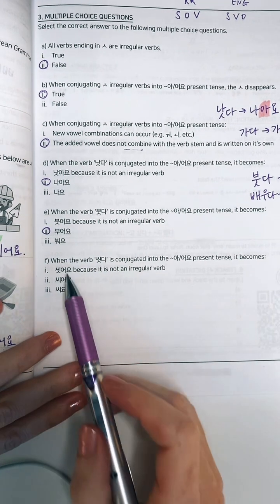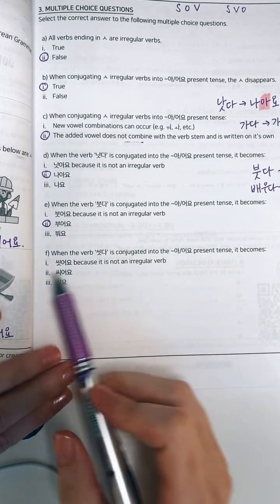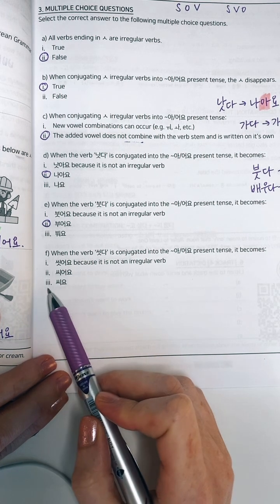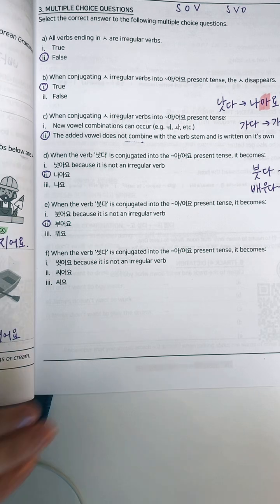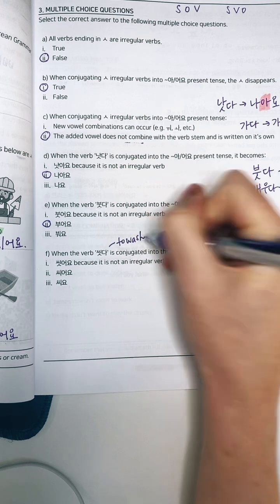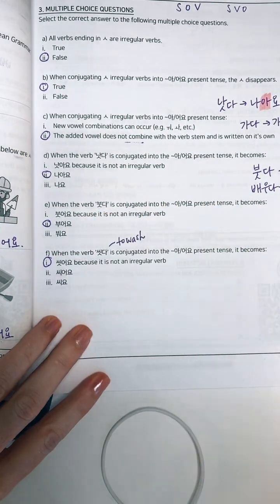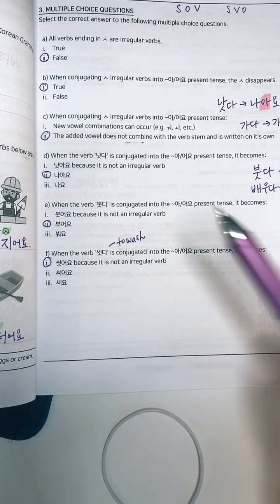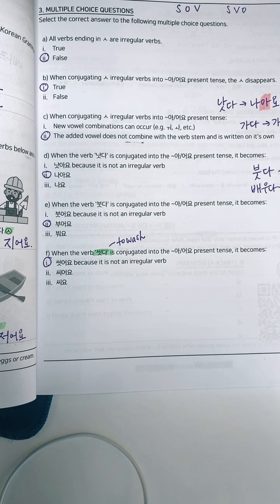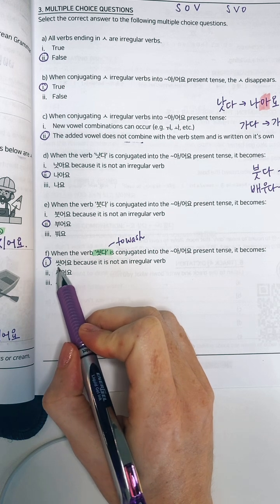So number 2. And F, when the verb 씻다 is conjugated into the present tense, it becomes 1. 씻어요 because it is not an irregular verb, 2. 씨어요, or 3. 씨어. What about this verb, 씻다? This is to wash. We had it on the previous page. Right, good job. The correct answer here is 1. This one is tricky. It is not an irregular verb. Even though it looks like a ㅅ irregular verb, it is not. It is a normal verb, and it just becomes 씻어요. The ㅅ stays here. It does not disappear.